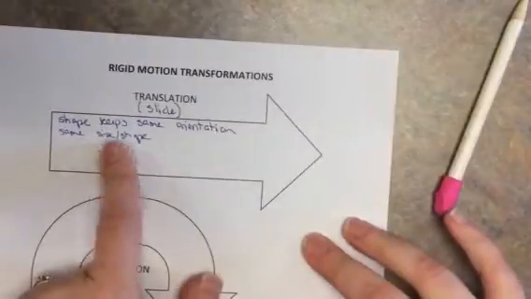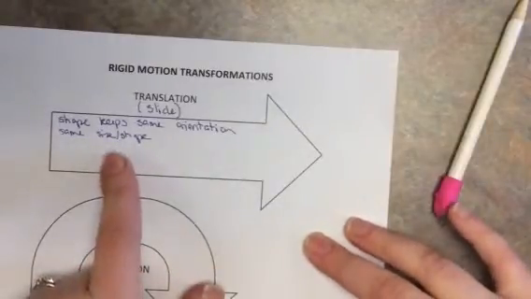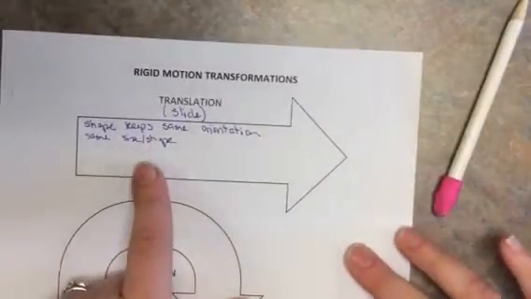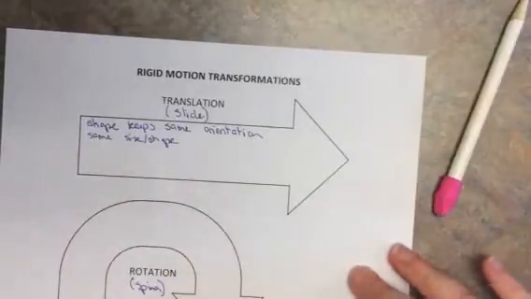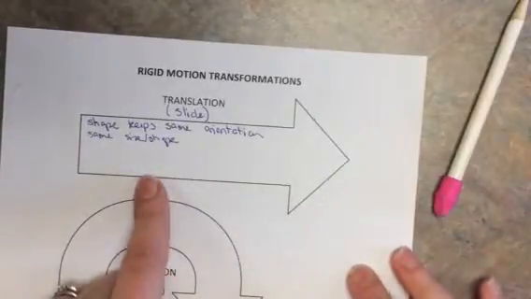So what did I do wrong when I was sliding my points that changed it, though? What should be happening to all my points? Parallel. They should all be going the same direction, right? So that was kind of implied with keeping the same size and shape, but I wanted to draw that out a little bit to get you thinking about how do I make sure I'm keeping it the same shape.